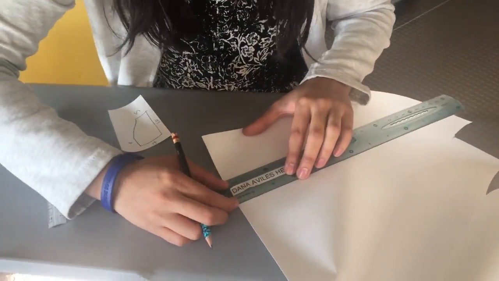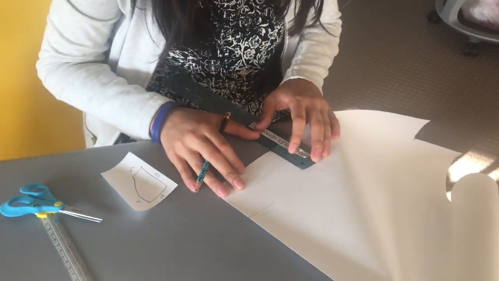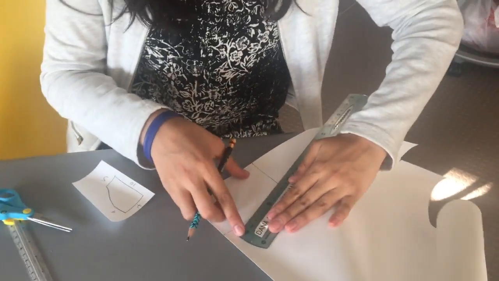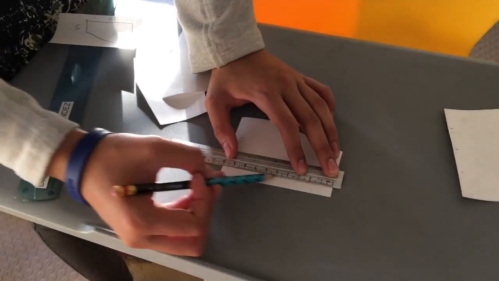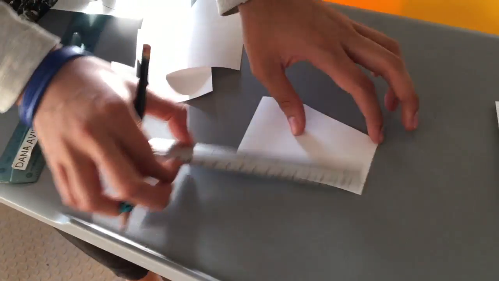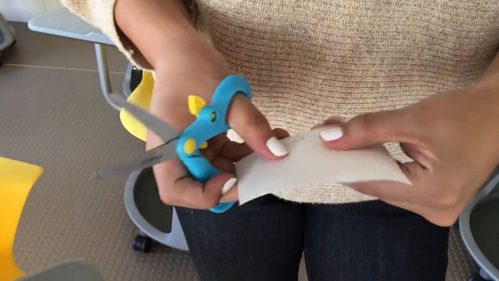For the ailerons, mark the ailerons measurements on the cardboard 4 times. Then, cut on the drawn lines. Draw a line 1 cm from the base and divide the segment into 4 equal parts. Now, cut on the lines.